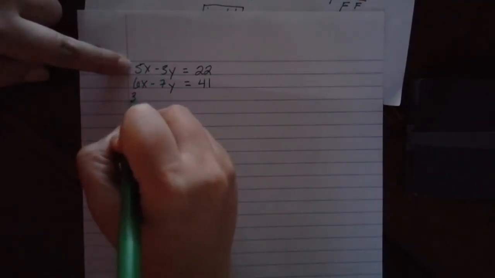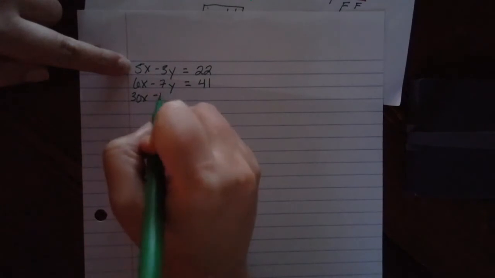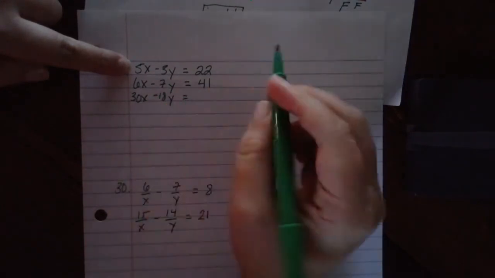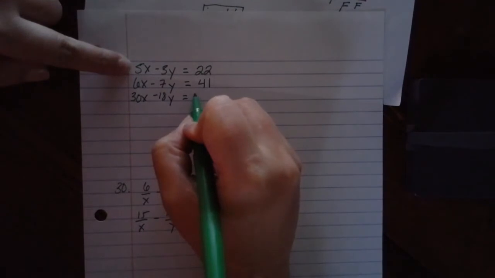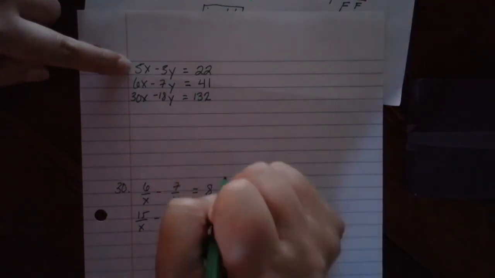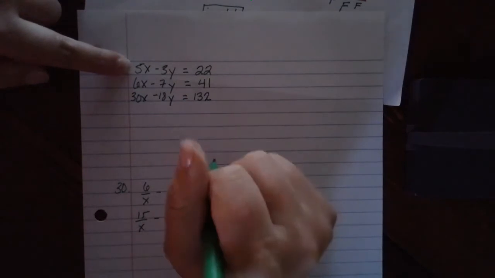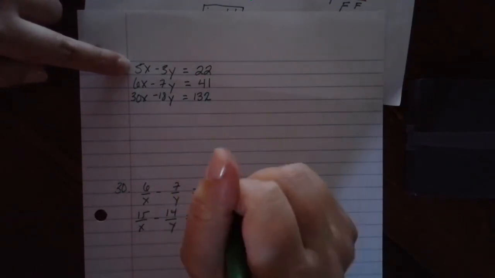Okay. So 5 doesn't go into 6, 3 doesn't go into 7, so we're going to have to multiply both equations by something. I don't know that we've got a real great, clear, easy option here, so I'm just going to go with my 5 and my 6. So I'm going to multiply this one up top by 6. So 6 times 5 is 30x minus 18y equals 22 times 6 should be 132. 20 times 6 is 120. 2 times 6 is 12.